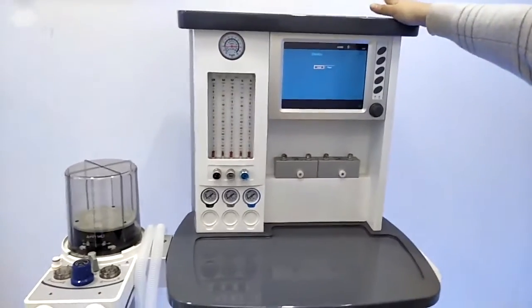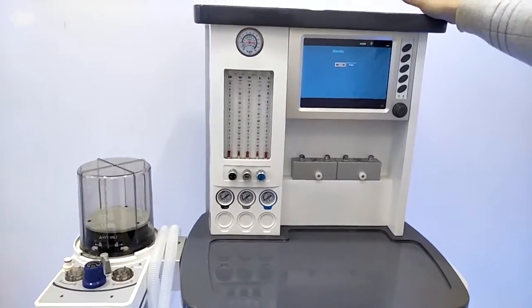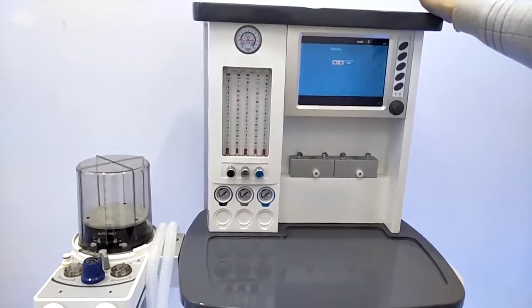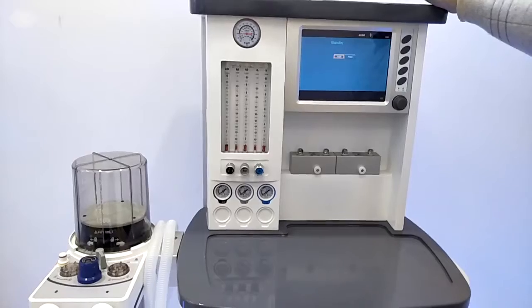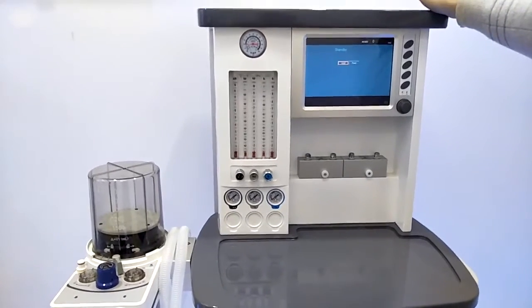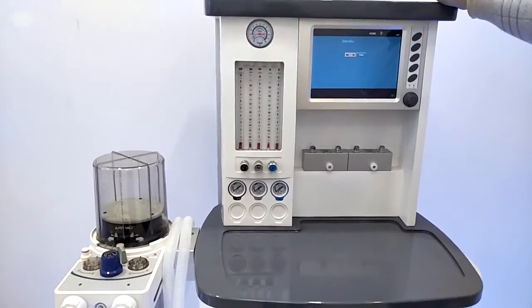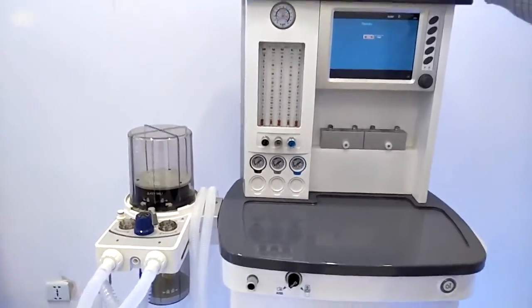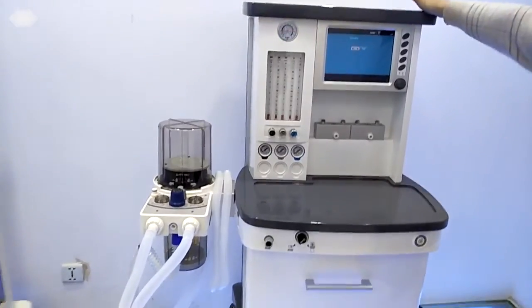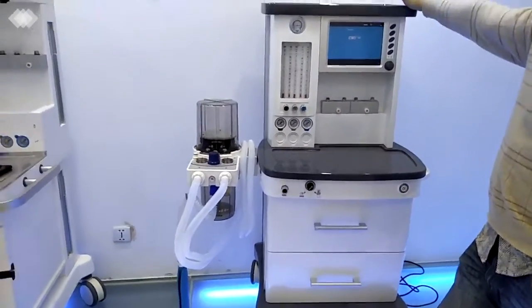And for this machine at the back side, the voltage range is 100 to 240. It's a wide range to ensure the machine can be used in any situation. Even if the power is not very stable, it can still be used stably. And we also have another insurance: inside the machine we have the internal battery, which can be used for at least 3 hours. And if you want, we can extend it to 6 hours at most, to ensure the machine can be used and the patient is always in a safe condition.